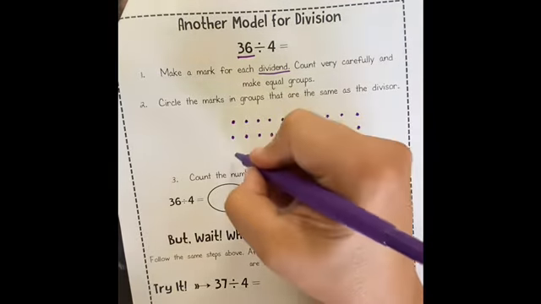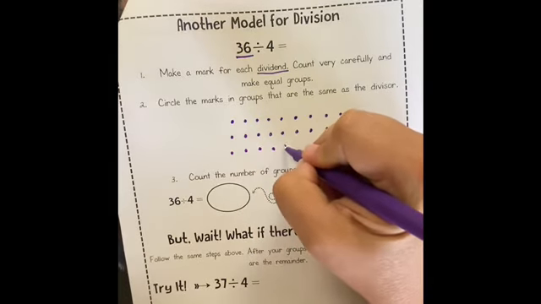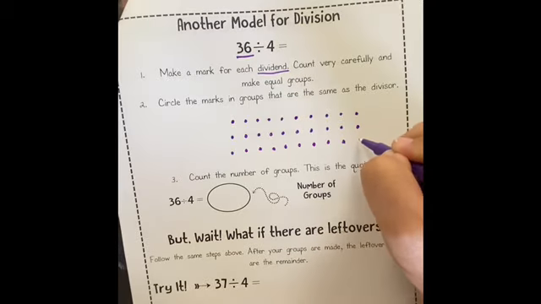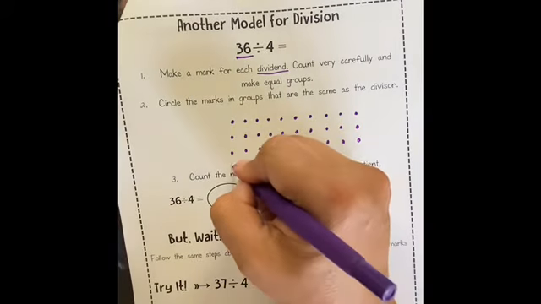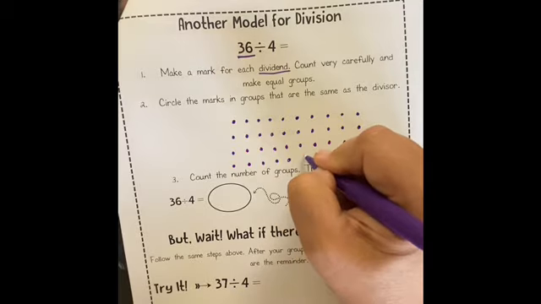And then I need a third row of 10. 1, 2, 3, 4, 5, 6, 7, 8, 9, 10. So that gives me my 30, and now I need 6 more. 1, 2, 3, 4, 5, 6.